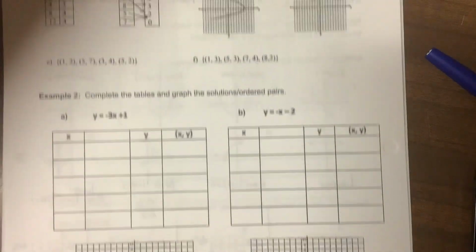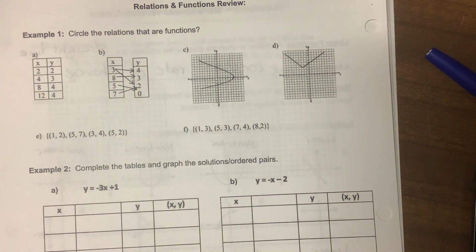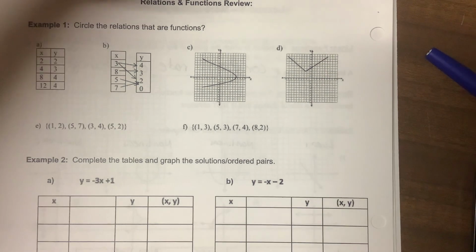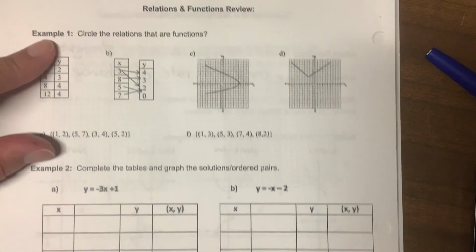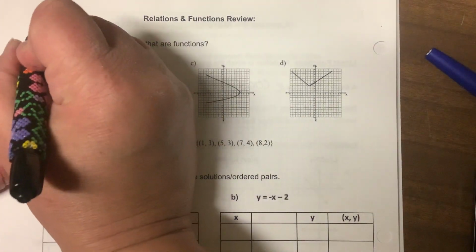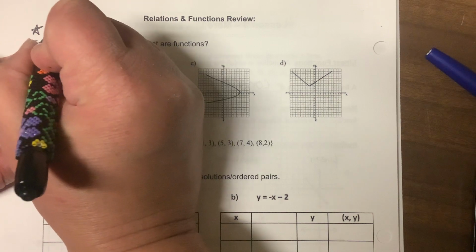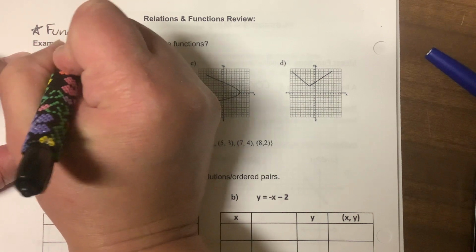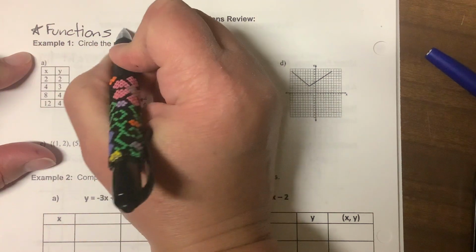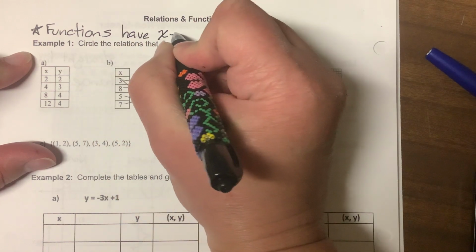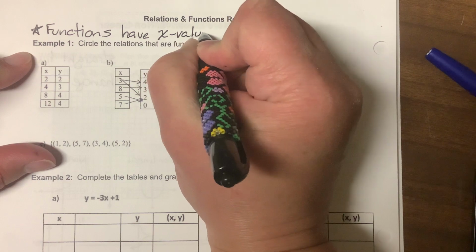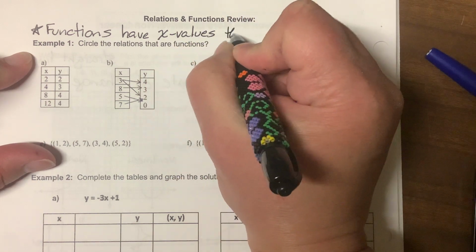All right, let's just look at functions. Remember, in order to be a function, what does it have to have? Well, to be a function, you have to have x values that do not repeat. So I'm just going to remember that up here. Functions have x values that do not repeat.